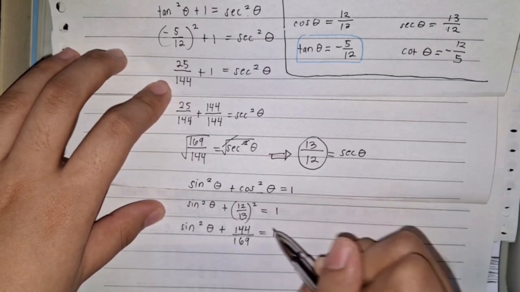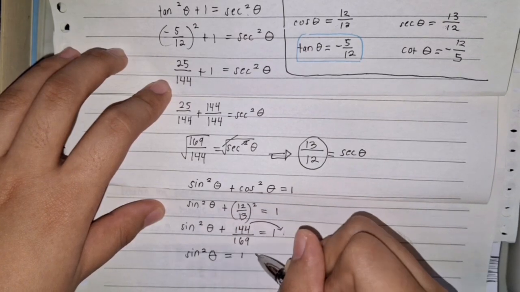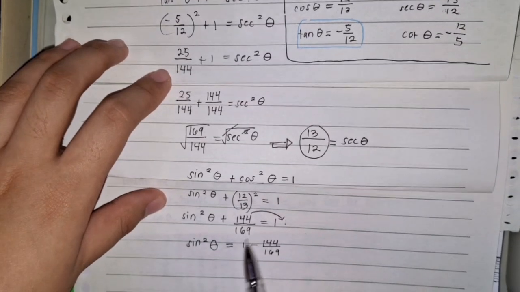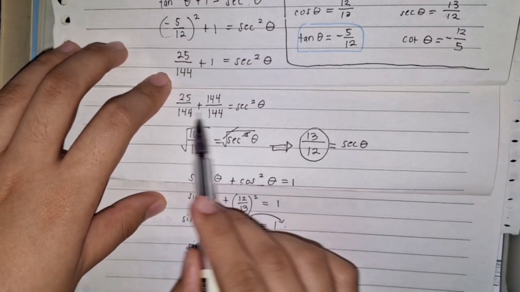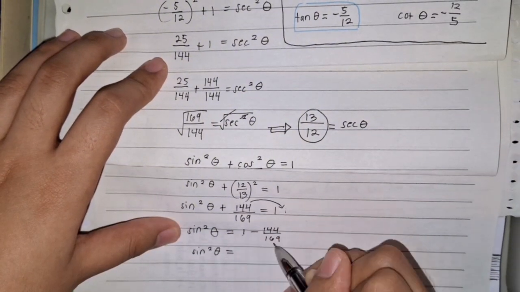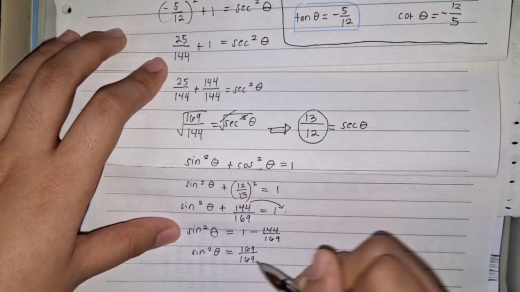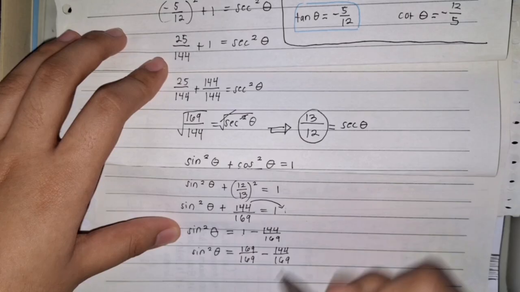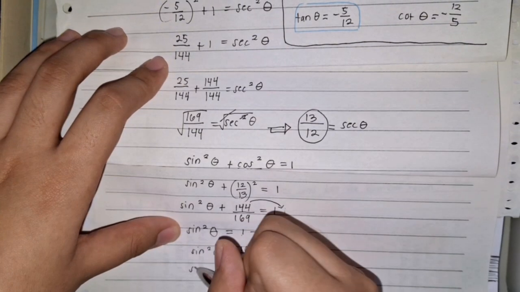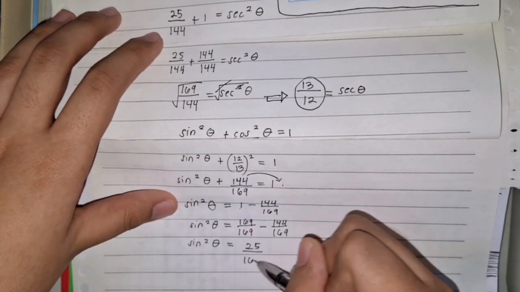Now we can transpose it here to the side. Bring again this down. Sine squared theta is equal to 1 minus 144 over 169. Now to easily subtract these values, we can just do what we did earlier with this one. So, bring this down. Sine squared theta is equal to 1 times 169 is equal to 169, and then copy this as the denominator, 169, minus 144 over 169. So, 169 minus 144 would be 25. Sine squared theta is equal to 25 over, copy the denominator, 169.